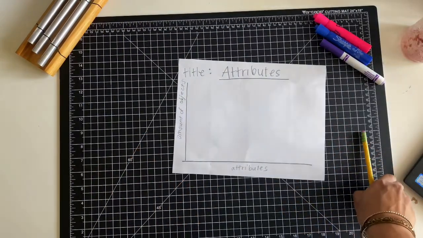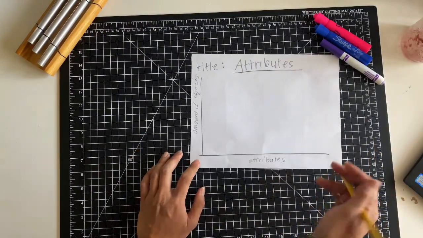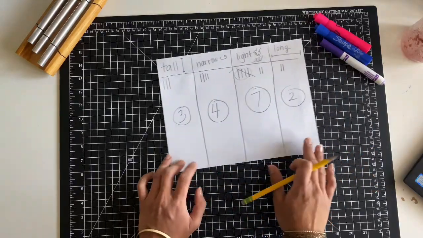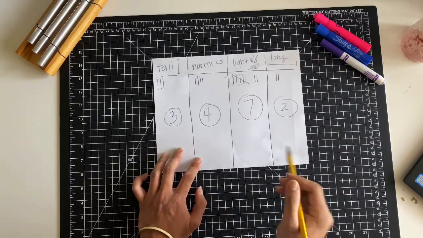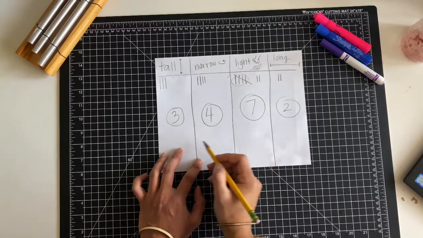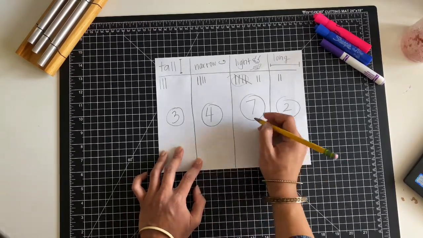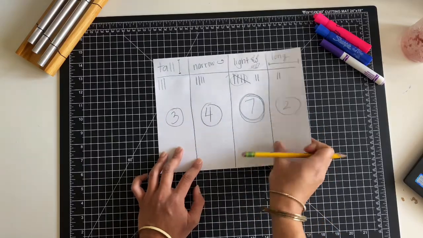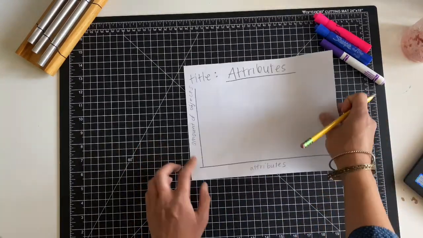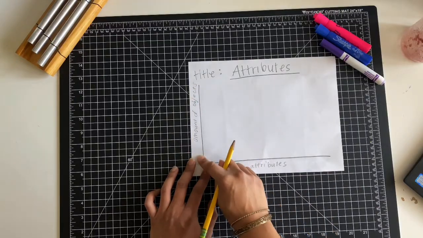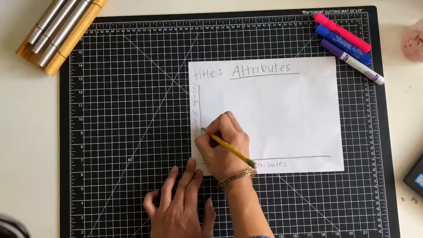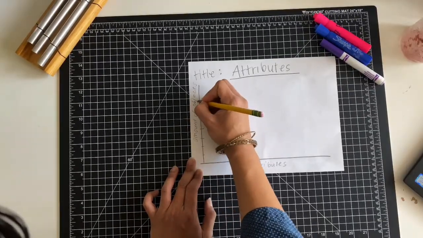So before I draw my bar, I need to look at which adjective had the most objects. Light had the most objects. So here, in my amount of objects, I'm gonna draw 7 little marks. So 1, 2, 3, 4, 5, 6, 7.